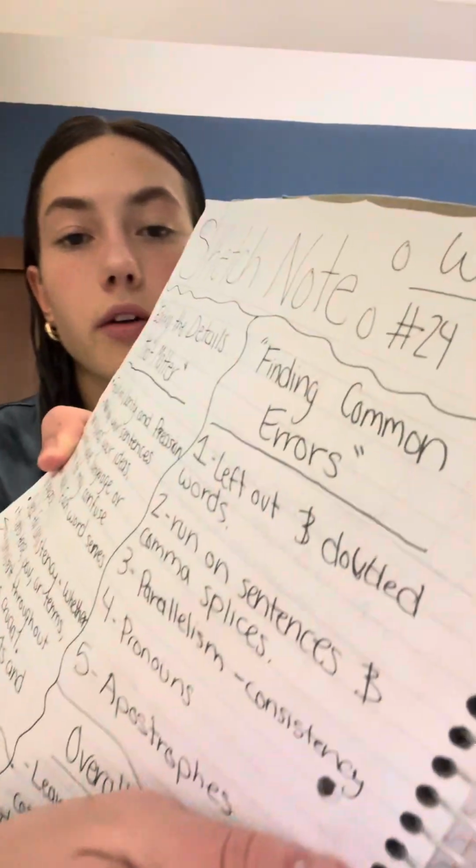My next part was for Purdue OWL and finding common errors. So I had 5 main points from this, and I said to watch out for those errors. You can look for left out and doubled words. So connecting words sometimes don't work out all the way with your paper, or just may look sketchy or not completely professional. Or not saying enough as well. You can do it both ways.